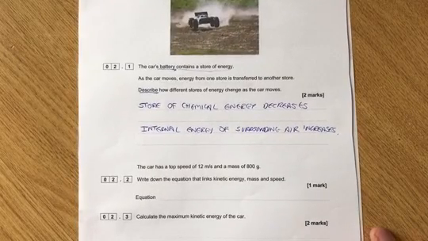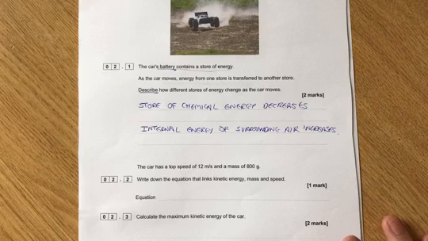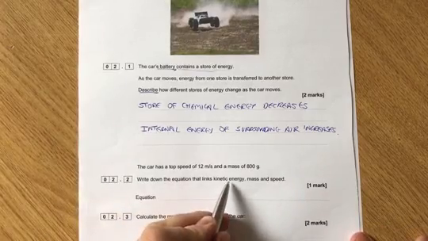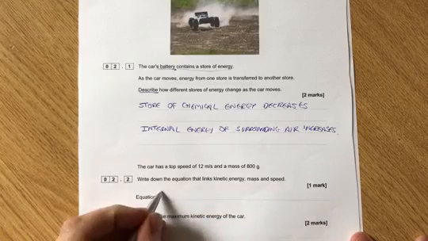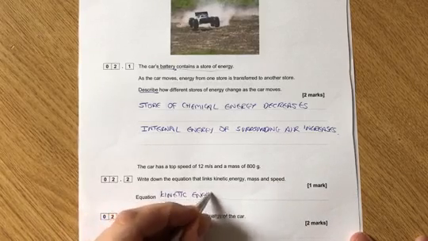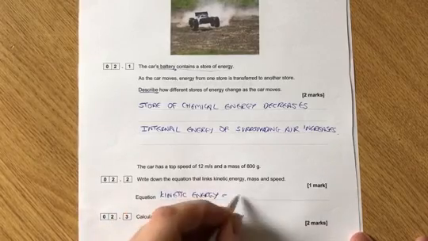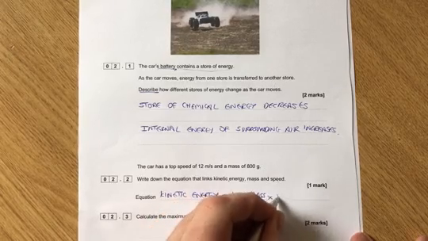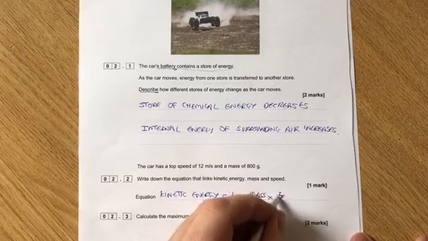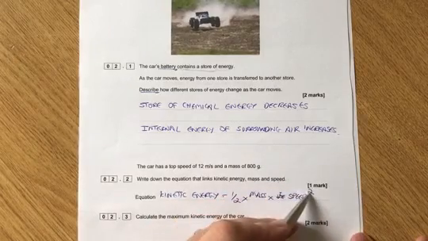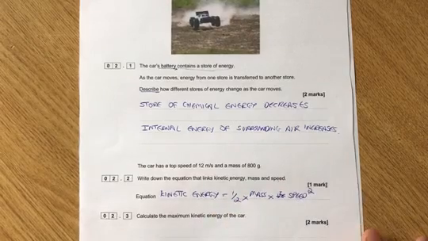2.2, you have to recall the kinetic energy equation. It's not given to you on the equation sheet. So, what equation links kinetic energy, mass and speed? Best to write it in words. Kinetic energy is equal to 1/2 times the mass times by the speed squared. Very important you remember that the speed is squared.